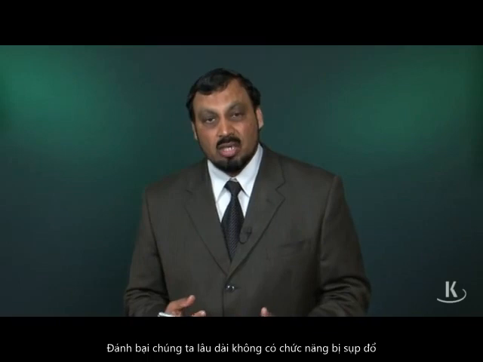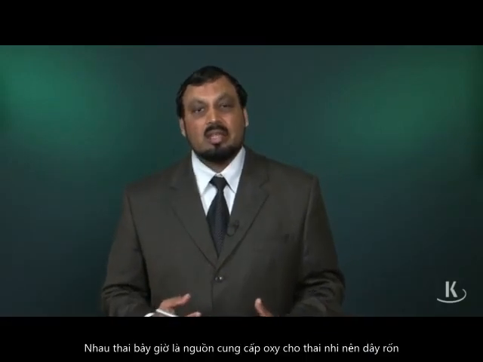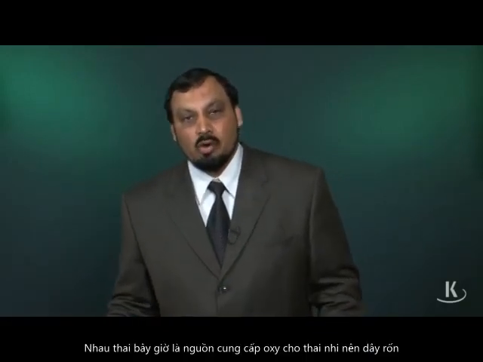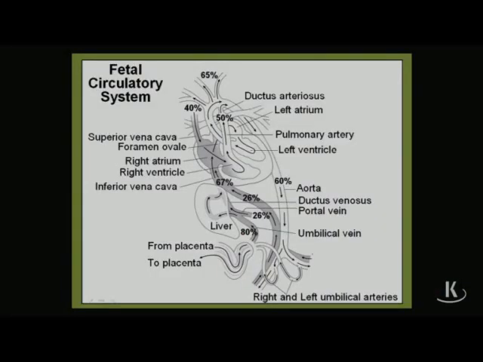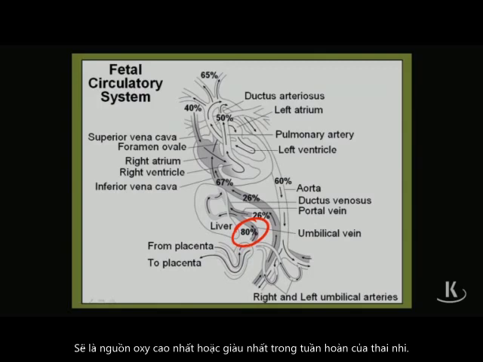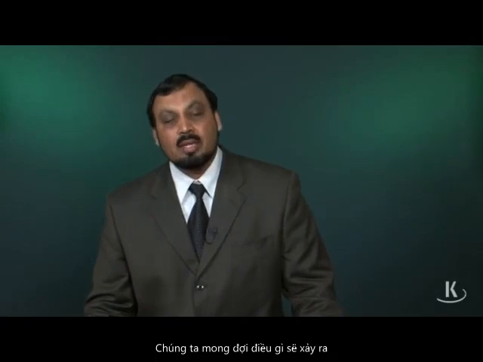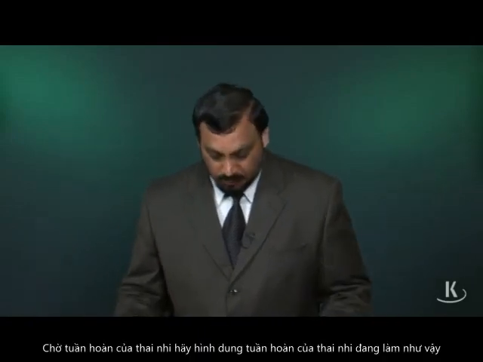Let's look at the fetal circulation. Point to note: because in the fetus the lung is non-functional, it's collapsed, the placenta is now the source of oxygen for the fetus. So the umbilical vessels will be the highest or richest source of oxygen in the fetal circulation. Why? The source of oxygen is the placenta. Having said that, what would we expect to happen in a patient with fetal circulation?